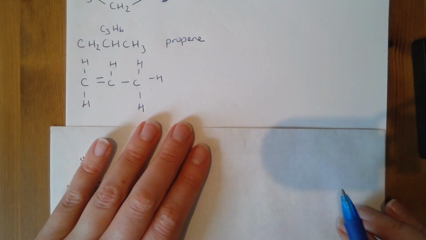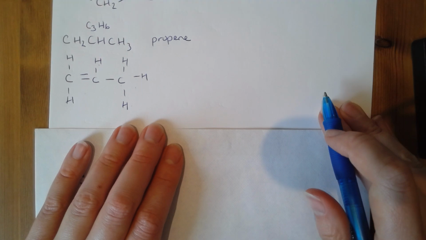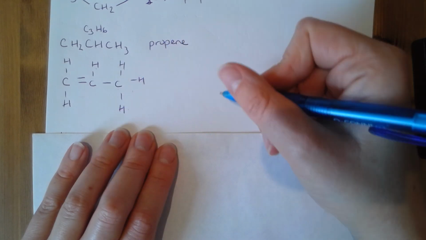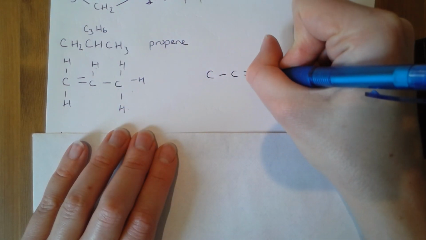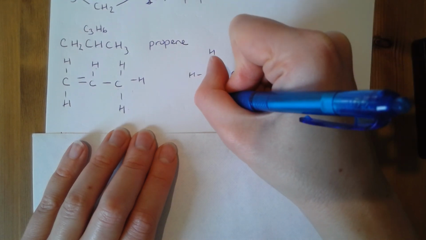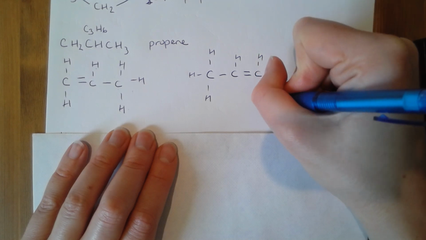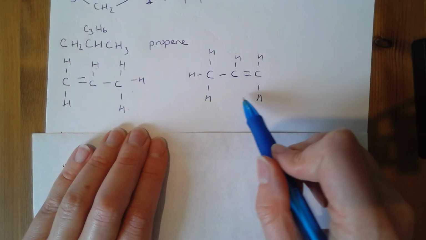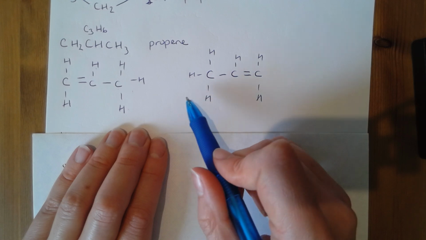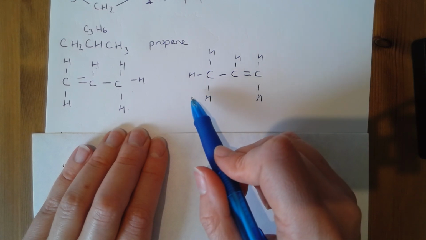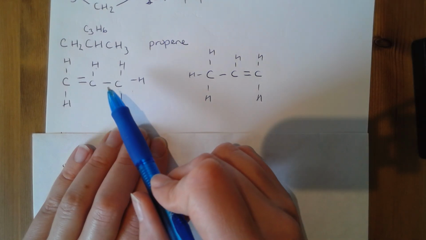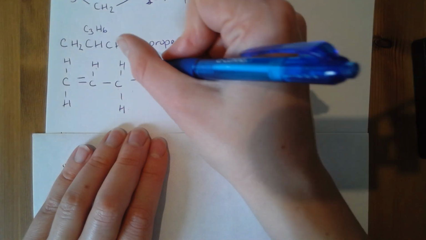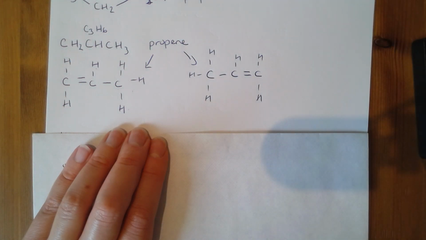When you are naming alkenes, you sometimes need to include a number. With propene, you don't, for the simple reason that if I move this double bond and I draw it like this instead, it's actually exactly the same molecule. If you took this molecule and flipped it 180 degrees, it would be this molecule here. And because these molecules obviously don't exist in 2D on a piece of paper, they're 3D structures that can move around freely, it's totally feasible for a molecule to just flip 180 degrees. And these two are exactly the same thing, and they would both be called propene.